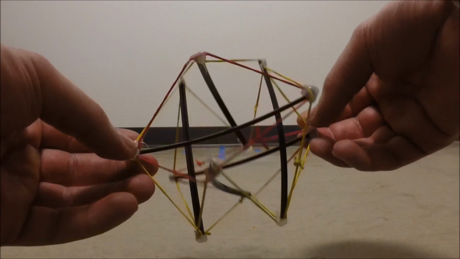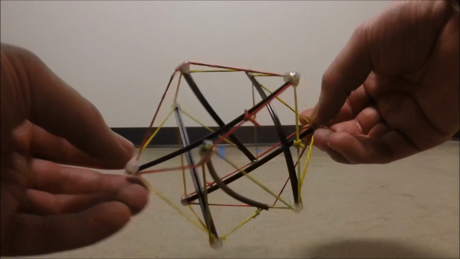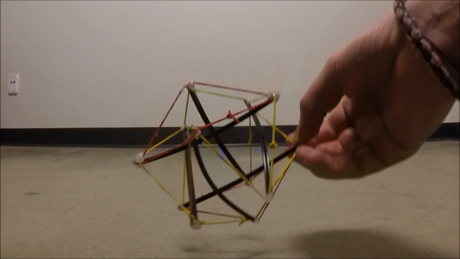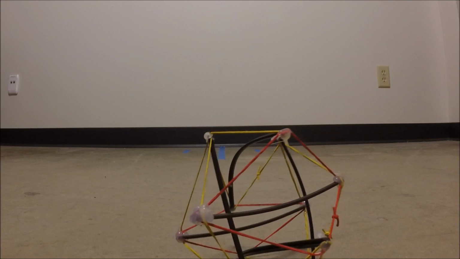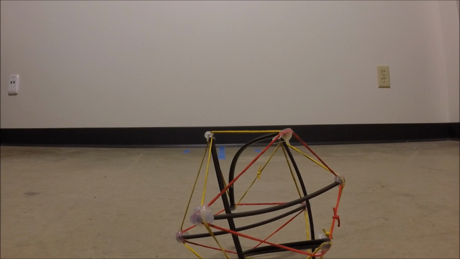So, for example, for posture, everything needs to be in perfect balance in order for your posture to be proper and perfect, which is just the same as saying that the tensile strength in the elastics needs to be symmetrical in order for the structure to maintain its symmetry.